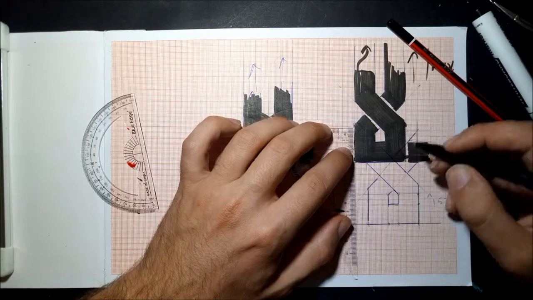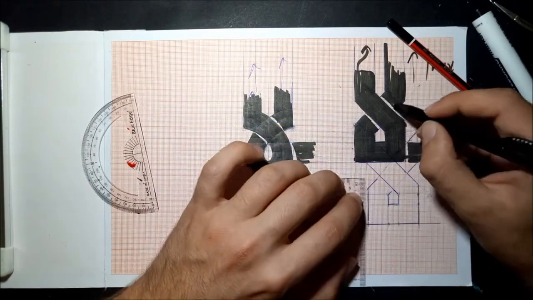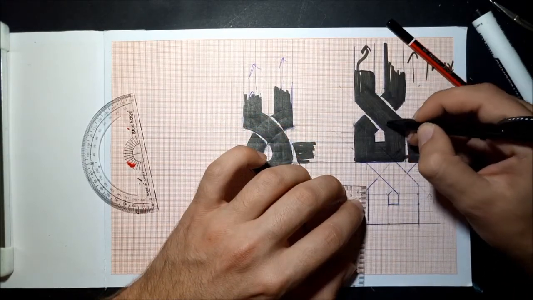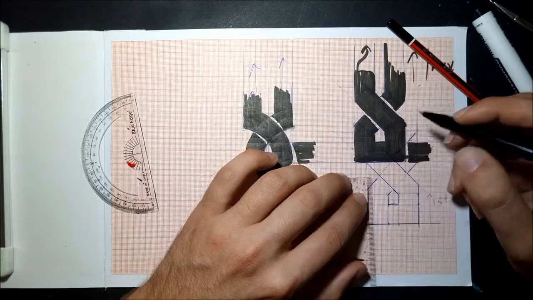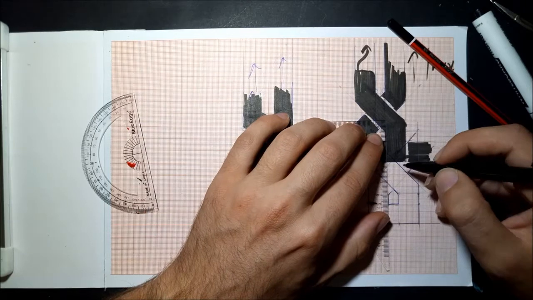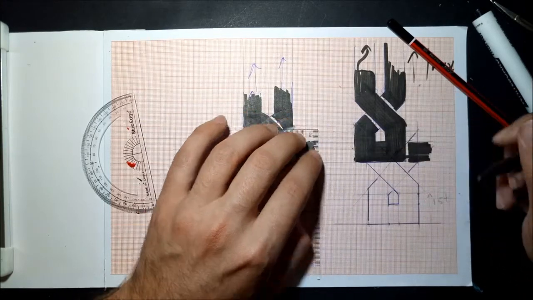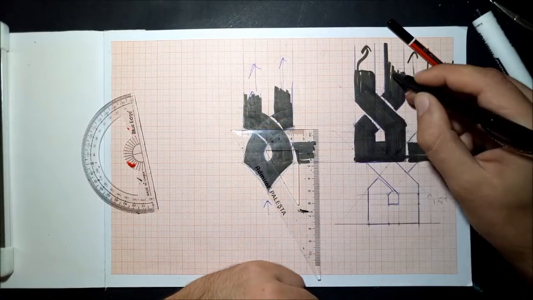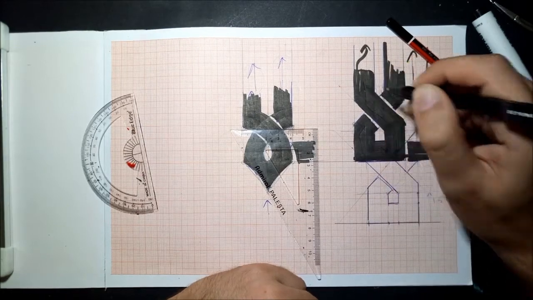Now for the inner edges, as we can see here, they intersect with the inner sides of the gap. So this will continue upward, intersect here, the other one will intersect here, and there you have it. You color it and you will get this shape.